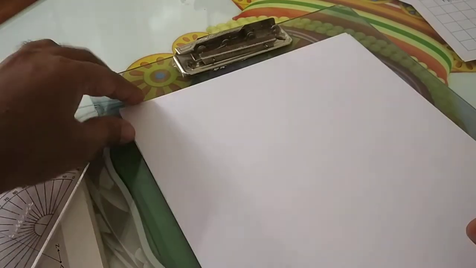Problem 3 says, by first making a scale drawing, find the distance traveled west and south by a ship sailing on a bearing of 210 degrees for 100 kilometers. So first we need to decide the scale. I have to draw 100 kilometers, so let me take 1 centimeter as 10 kilometers. To represent 100 kilometers, I need to draw a line that is 10 centimeters long.